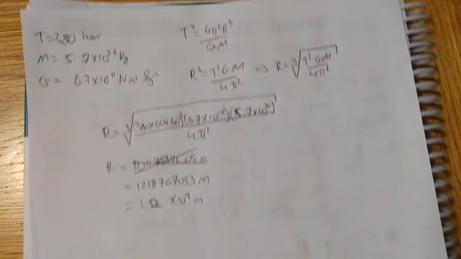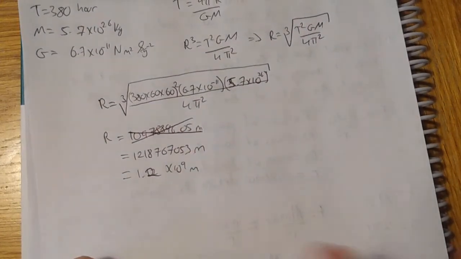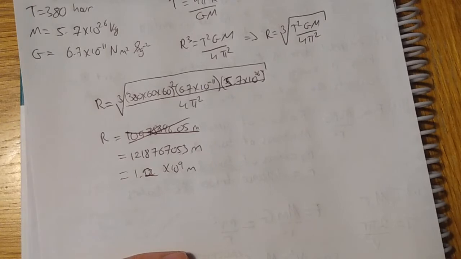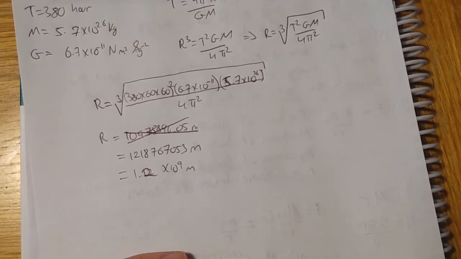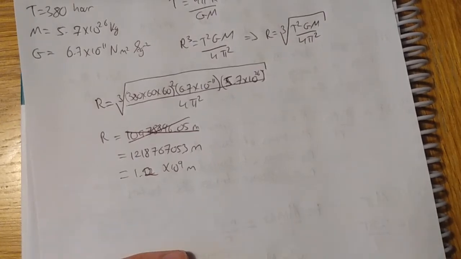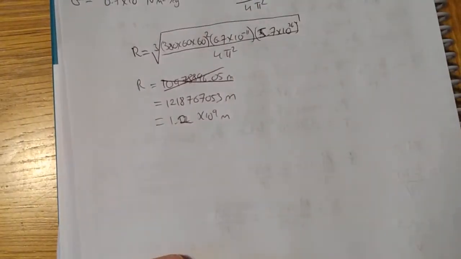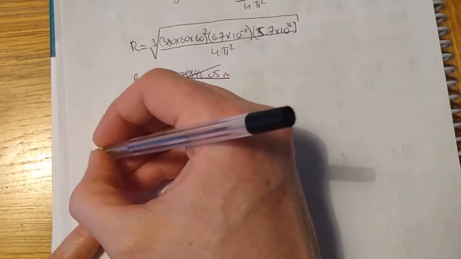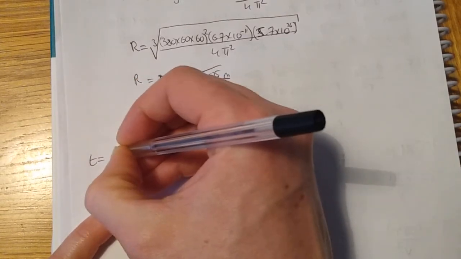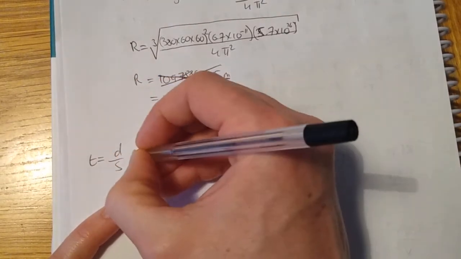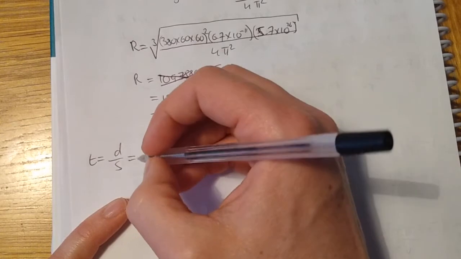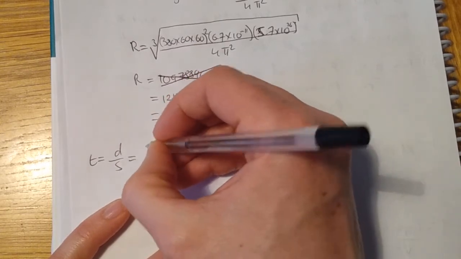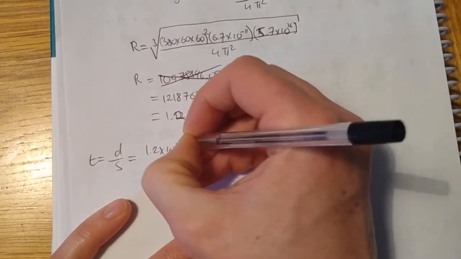The satellite transmits radio signals at a particular time. The satellite is 1.2 by 10 to the 12 from the Earth. How long does it take the signal to travel to the Earth? Okay, so we're just doing distance over time. Well, how long? No, we're doing distance over speed. The distance away is 1.2 by 10 to the 12.